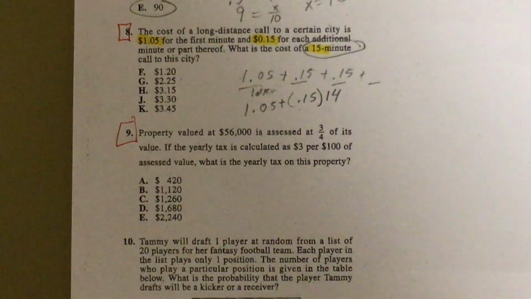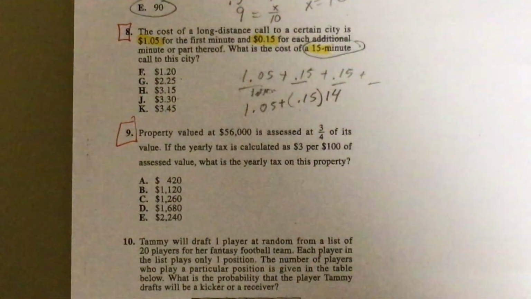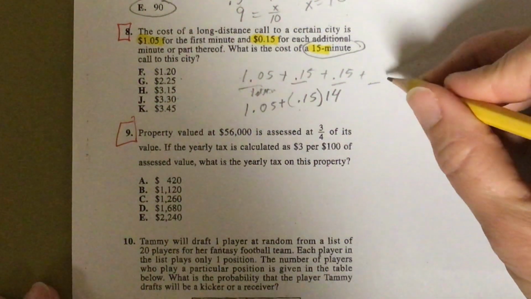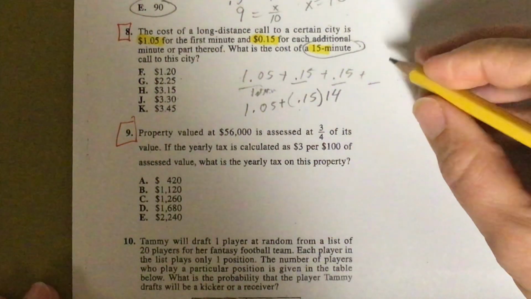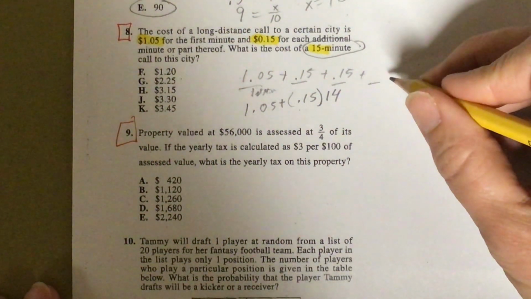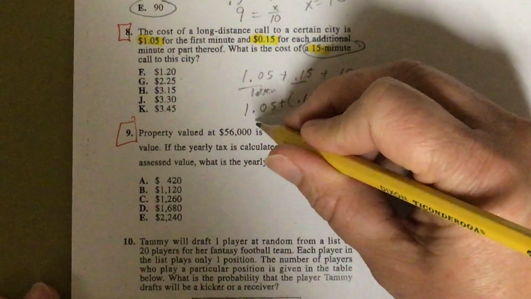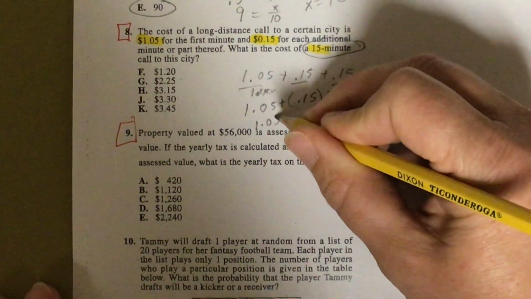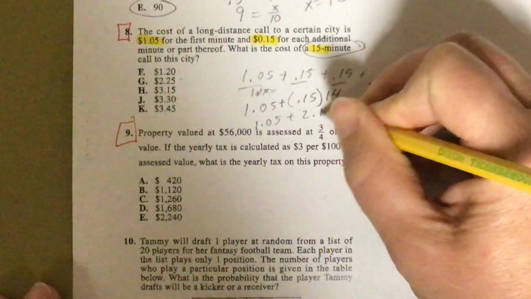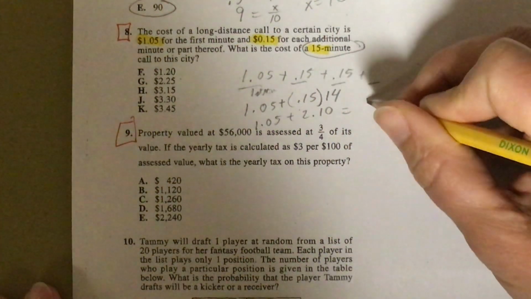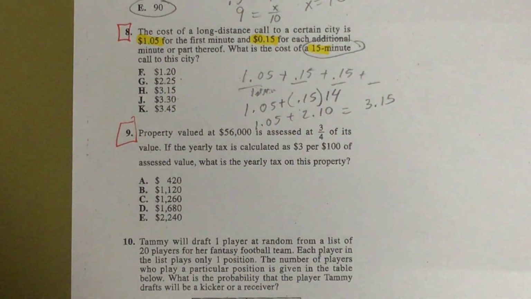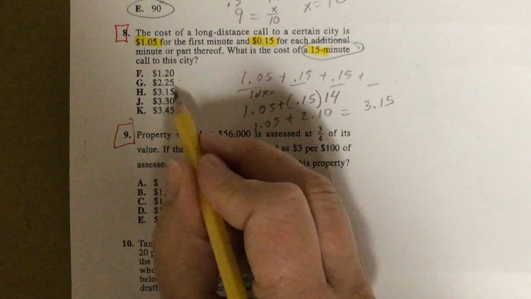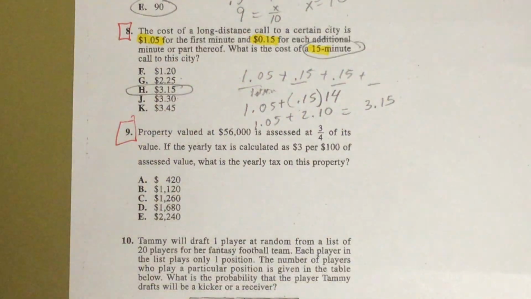Okay, so let's see, 15 times 14, 140 plus 70, 210, I believe. So this is going to be 1.05 plus $2.10. Then we're going to add that and get 3.15, which is right here as our H. Okay.